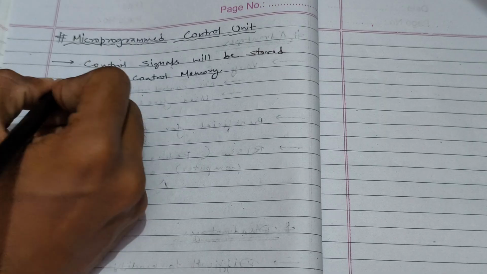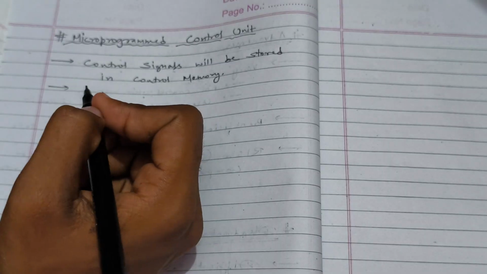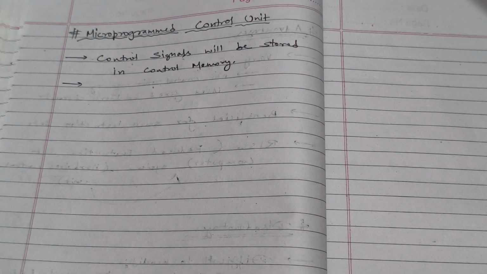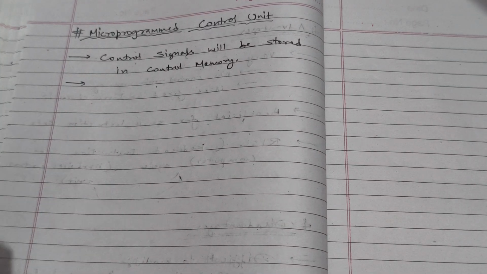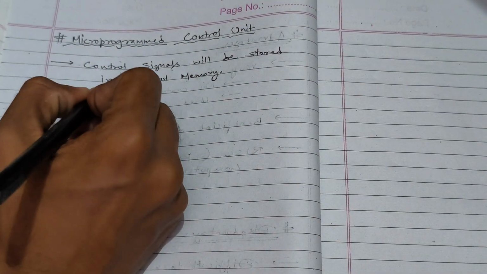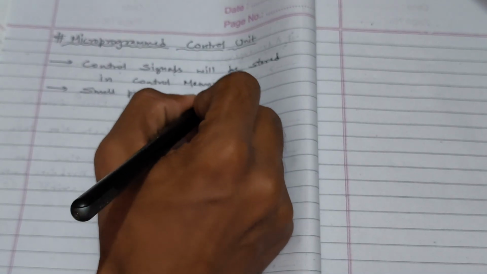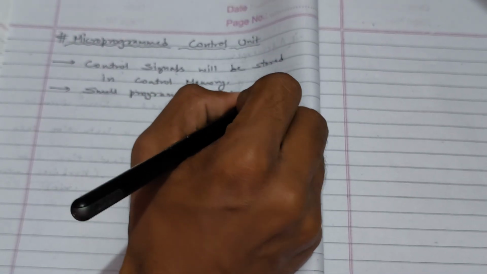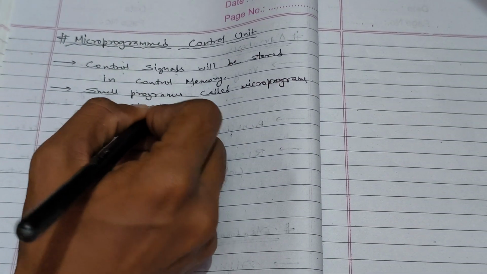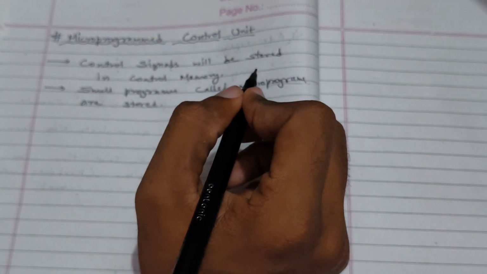Now, as the name suggests, a microprogram. What we will be doing is that small programs, which will be called microprograms, will be stored. It is like we are writing small programs within the CPU to control the hardware. So small programs which are called microprograms are stored, and from this the name of the control unit, the microprogrammed control unit, is derived.